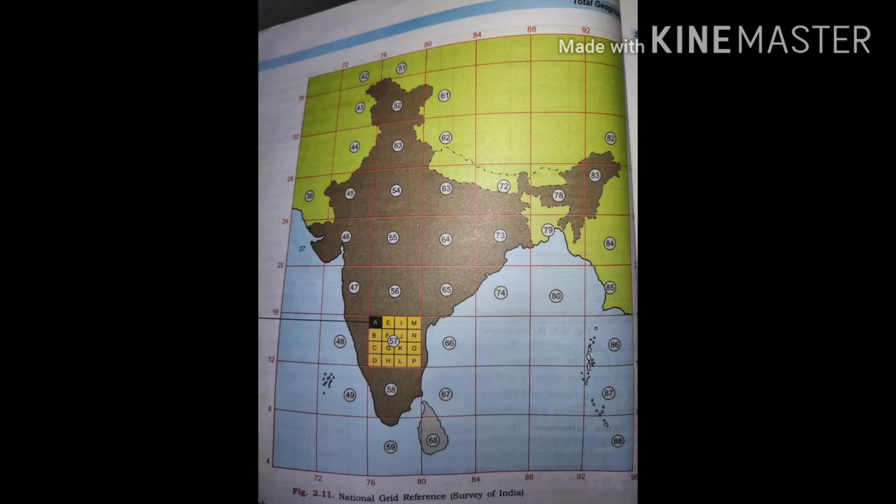The Survey of India divided the Indian subcontinent, that is India, Afghanistan, China, Myanmar, Bangladesh, Nepal, as well as the surrounding regions of Afghanistan, China, Iran, into 137 divisions.